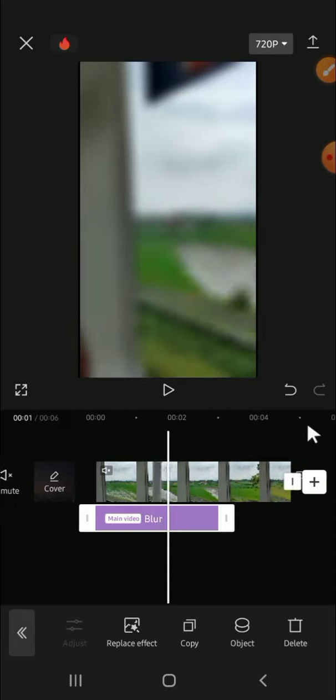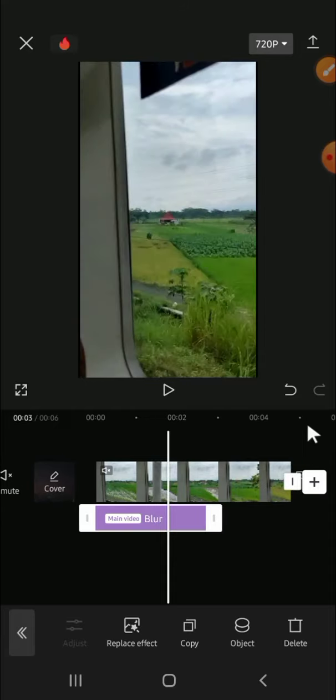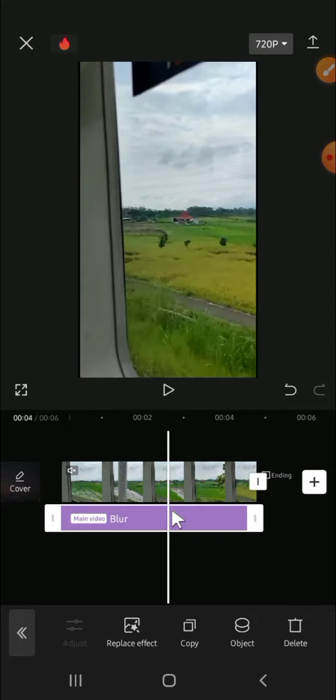And we can adjust the length. Just tap and hold on this section. Then you can drag it to adjust the length. Alright, and let's check it together, guys.